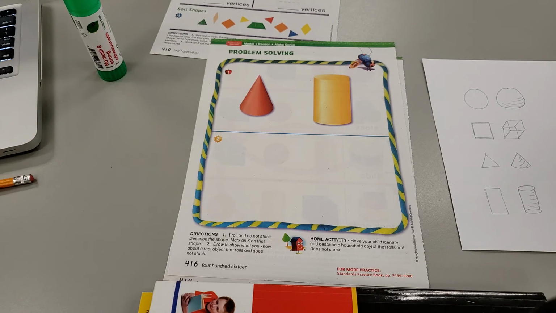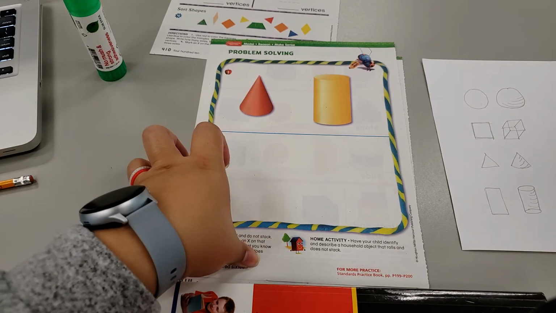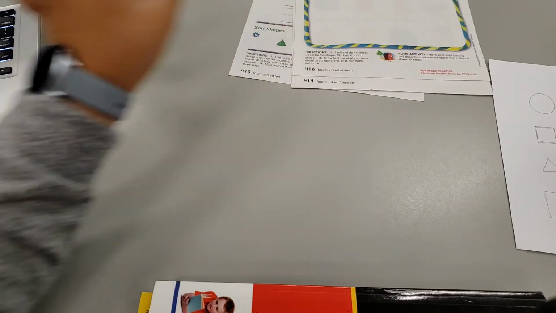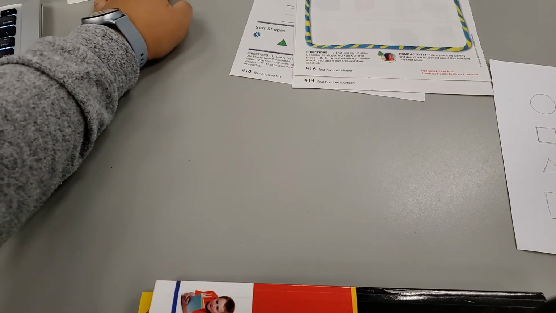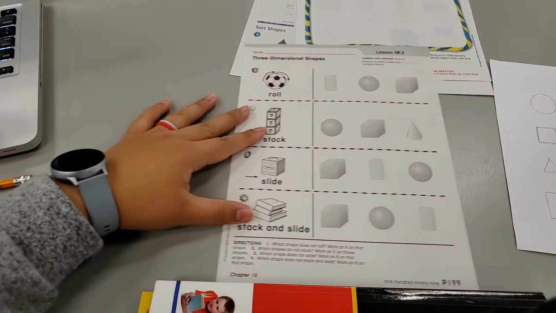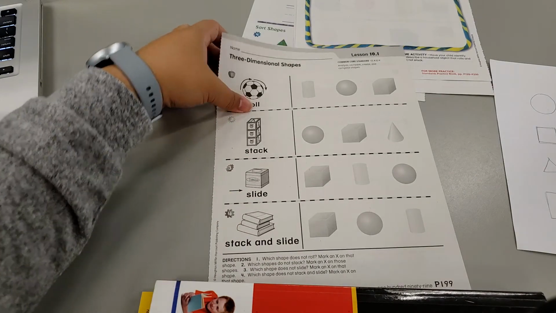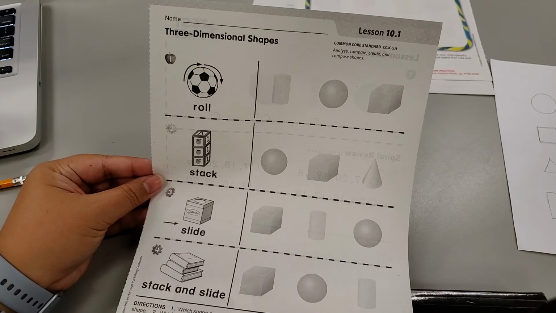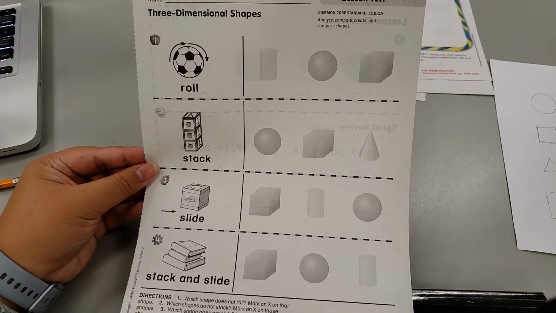Okay, Kinder, those were your pages. Please be patient while I go over TK's. We'll keep everybody in the same video. TK's, if you look over here, that looks familiar. That looks like our Kinder sheet that we saw.